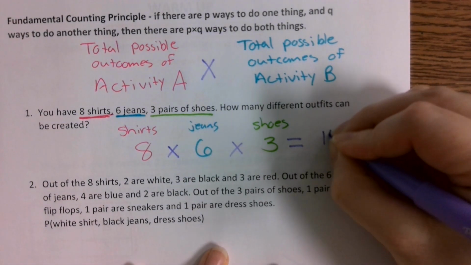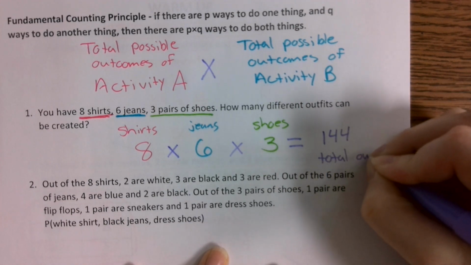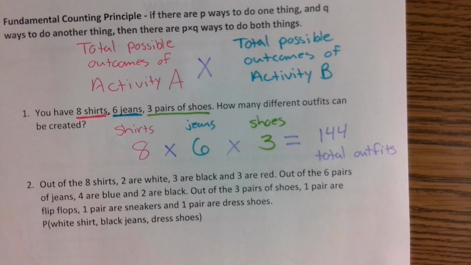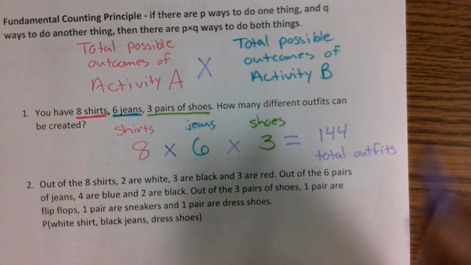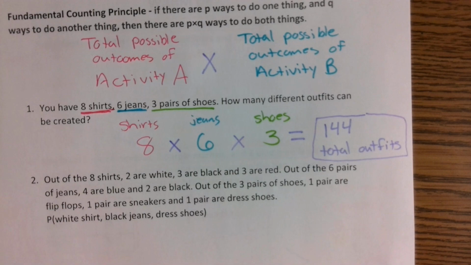That comes out to 144 total outfits. You can create 144 different outfit combinations from just this amount of clothes. Okay, it's the same idea.